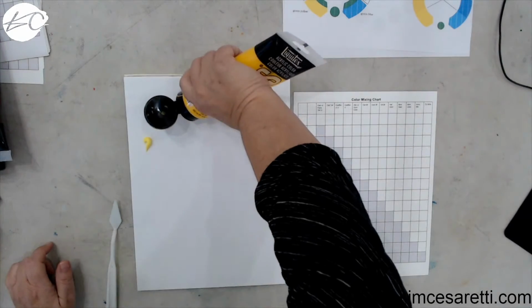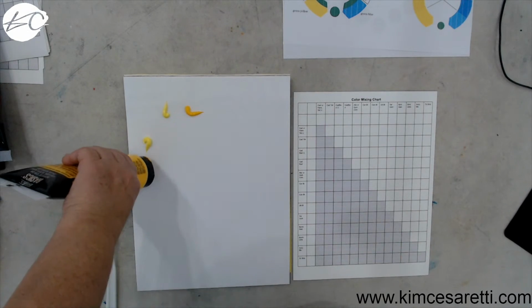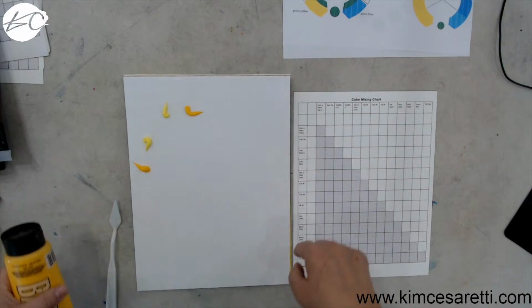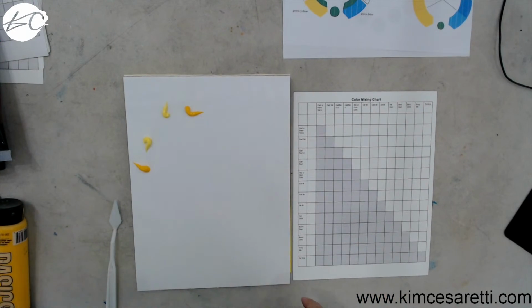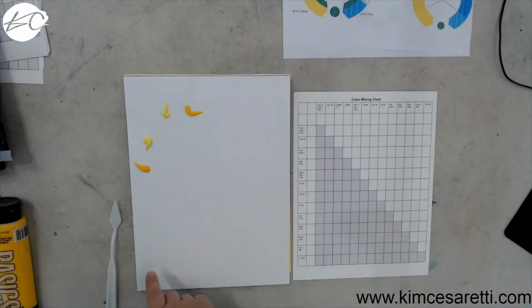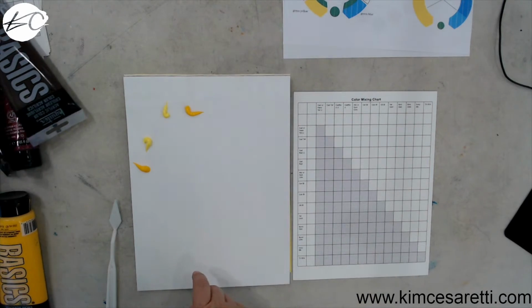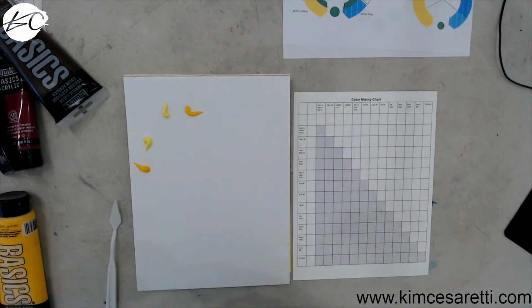I'm going to do the yellows first. Then there's the red light, which I don't have a lot of.